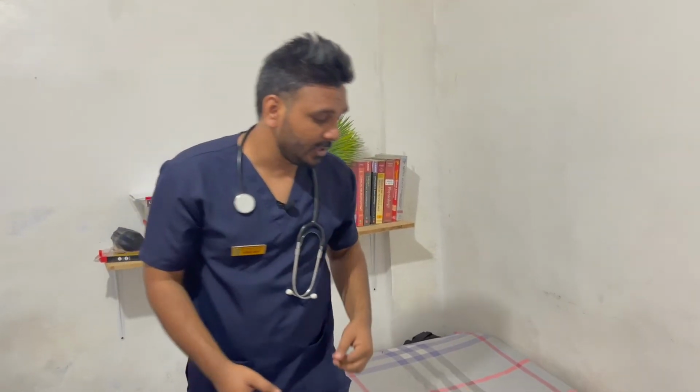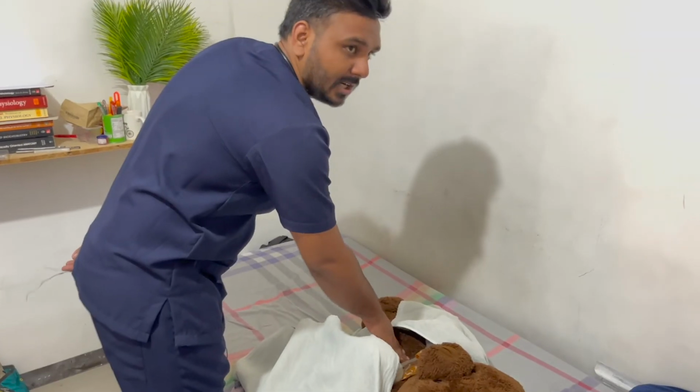After the palpation of both breasts, we have to palpate the different lymph nodes. We palpate the cervical lymph nodes first, then the supraclavicular lymph nodes, meaning above the clavicle, the infraclavicular lymph nodes, and then the parasternal lymph nodes.